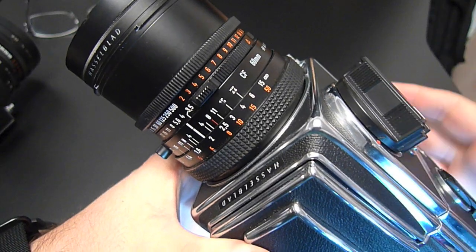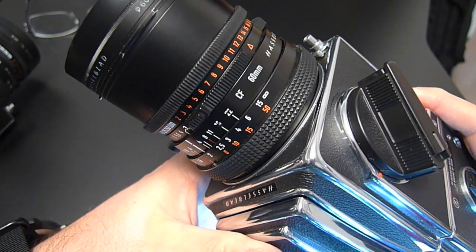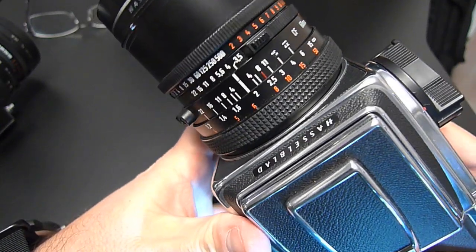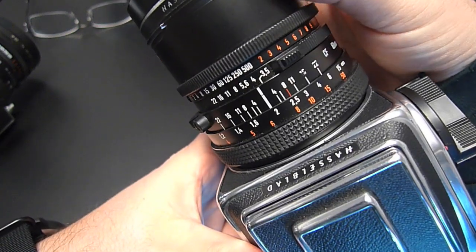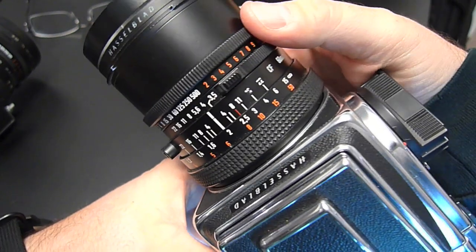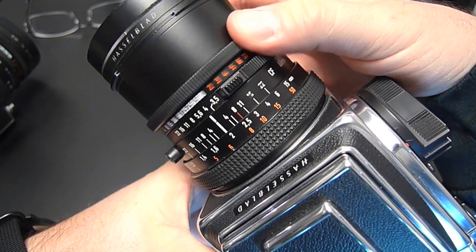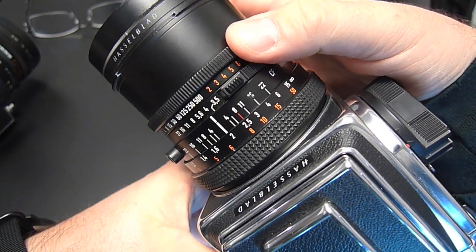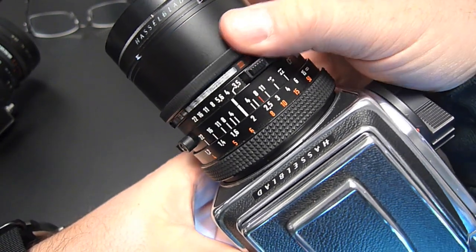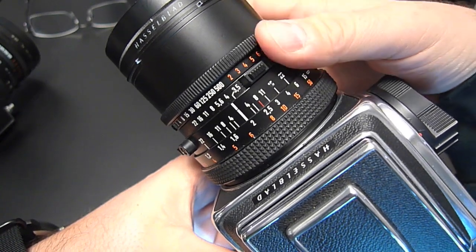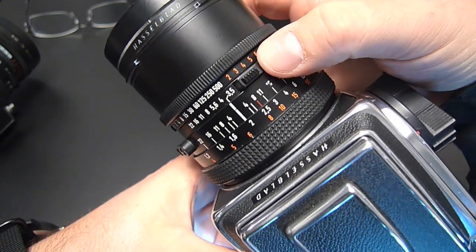Alright, let's start with the 500 C/M. To set exposure on a 500 C/M, you use, like on any camera, the shutter speed and the aperture dials or rings. As you'll notice, on a camera with an in-lens shutter, you set the shutter speed on the lens. And then here's the aperture.